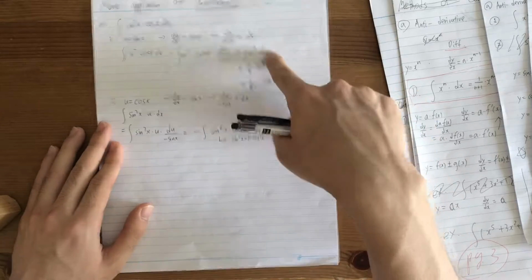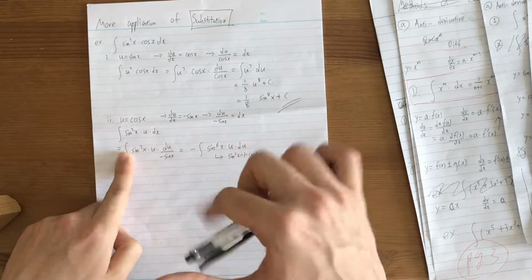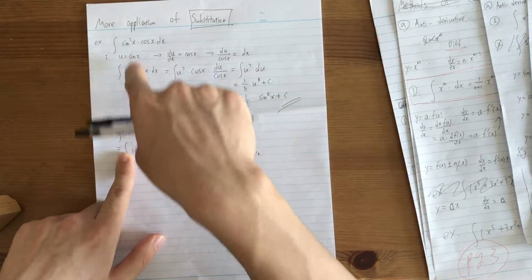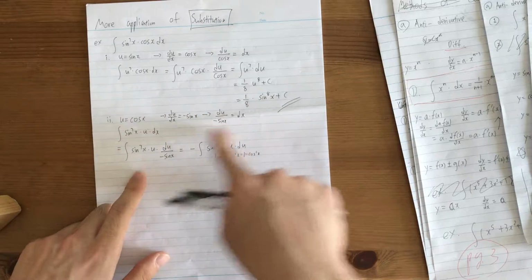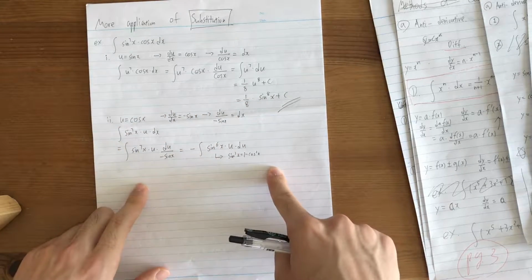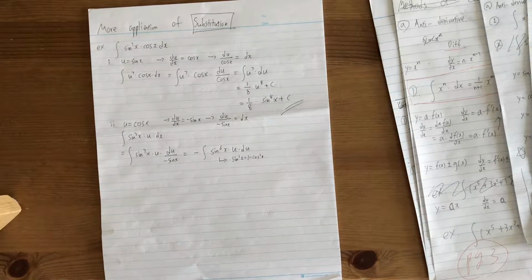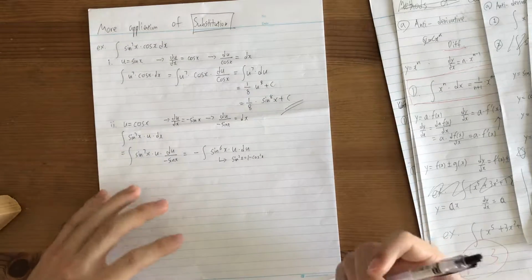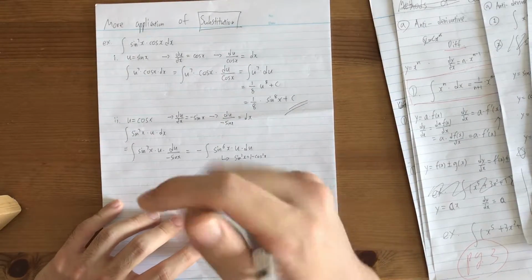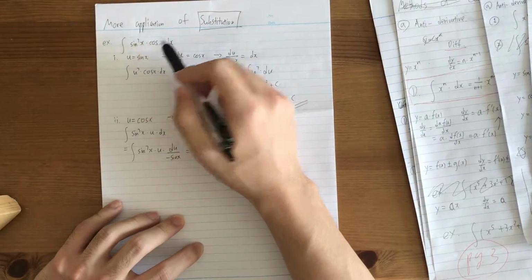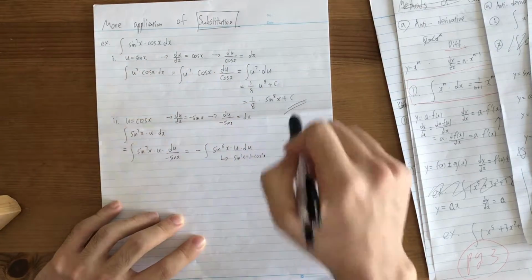But as you can see, this method is much easier than this, right? So depending on what you can substitute, you have entirely different steps. And how can we make a better substitution? So what I'm trying to say is that no matter what you substitute, you may be able to find the answer eventually.